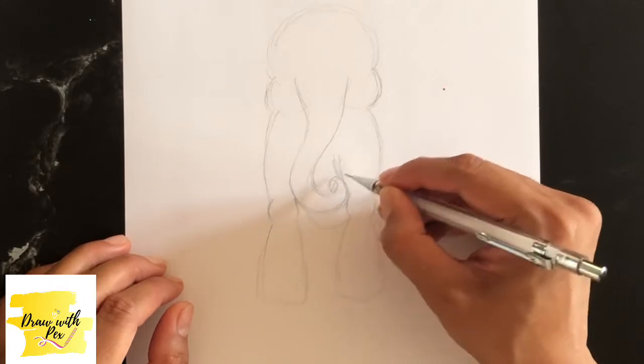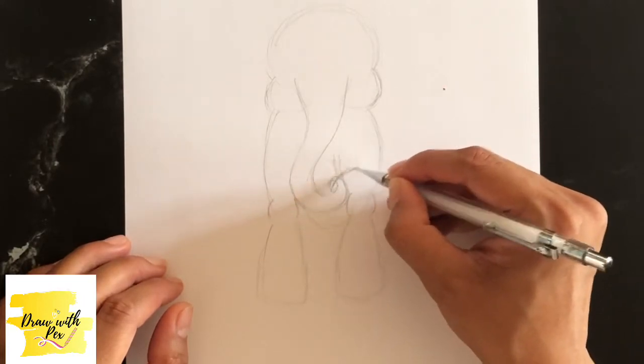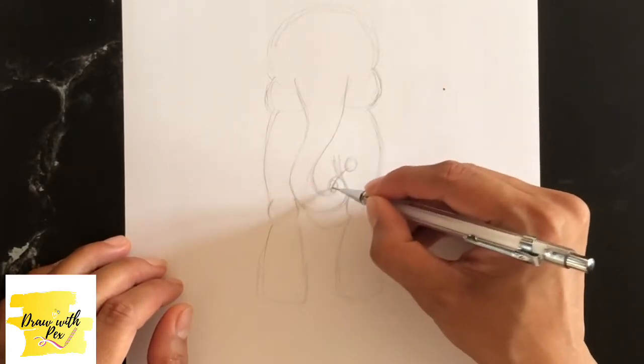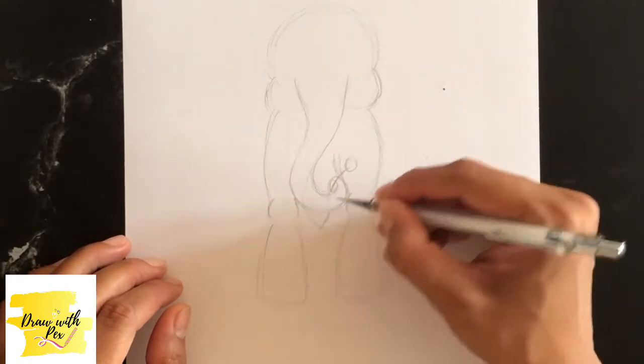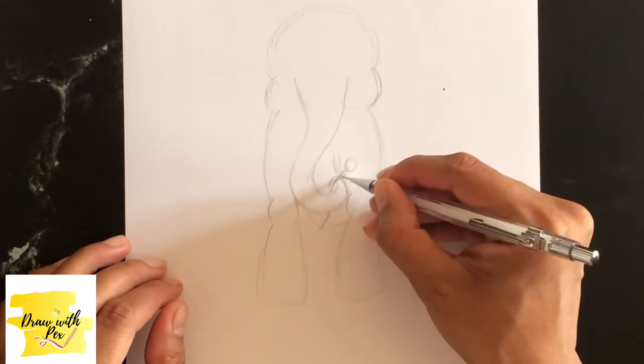My elephant here, he's going to hold a flower. So that's the stem there. Like that. Double it up.